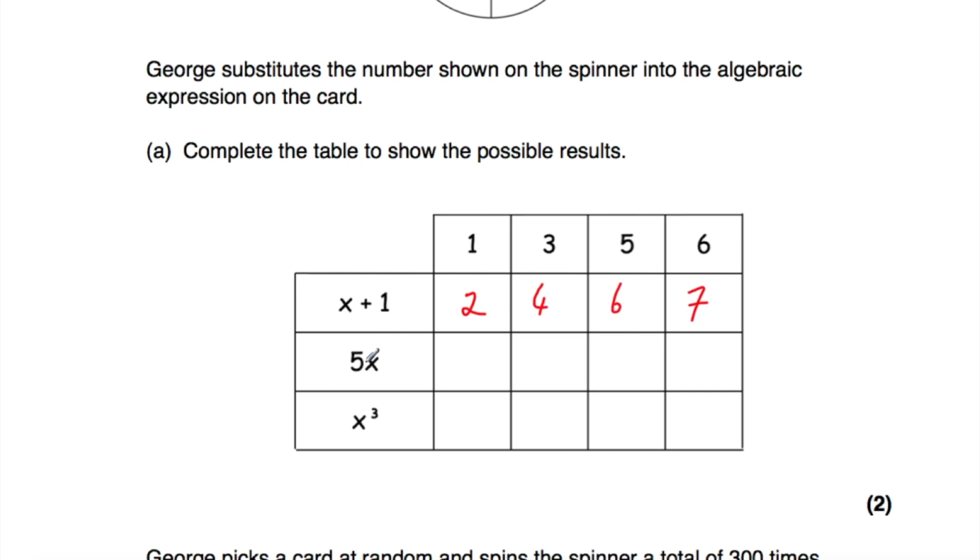Now here, if he was to pick this card at random and then he lands on a 1, well, 5 times x, 5 times 1 is equal to 5. If he picks this card and it lands on a 3, he's going to do 5 times 3, which is equal to 15. If he picks this card at random and he lands on a 5, you can do 5 times x, so 5 times 5 is equal to 25. And if he picks this card at random and the spinner lands on a 6, we're going to do 5 times 6 is equal to 30. So we filled out the first 2 rows. Now we just need to fill out the last row.